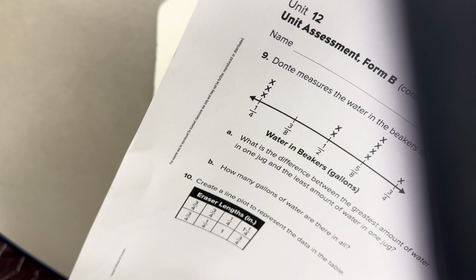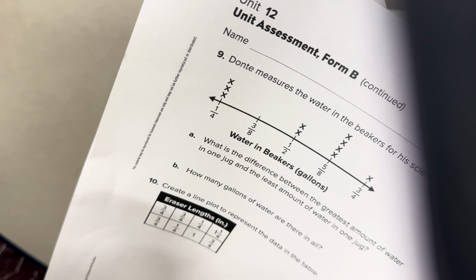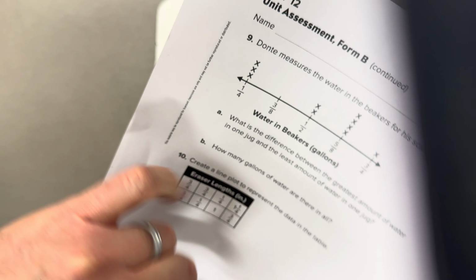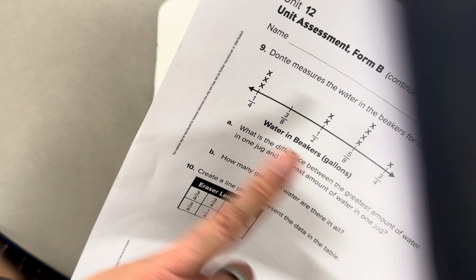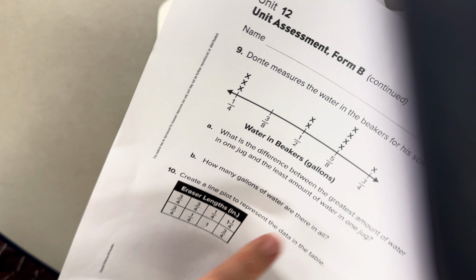And then Dante measures the water. So again, we talked about this, the difference between the greatest and the least. You do 3/4 minus 1/4. Because it says just one jug. Each X is a jug. So you're just talking about one jug. So 3/4 minus 1/4, 2/4 or 1/2.